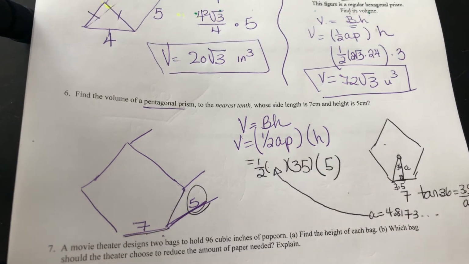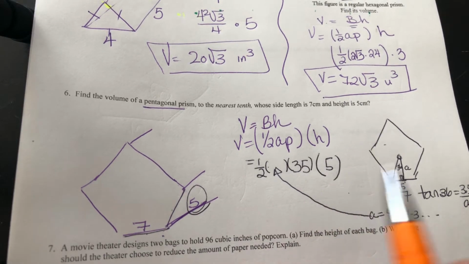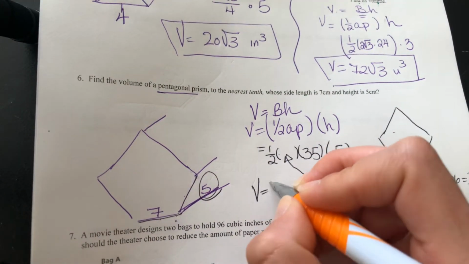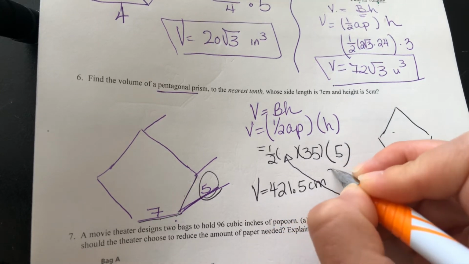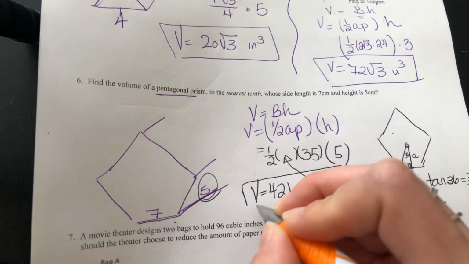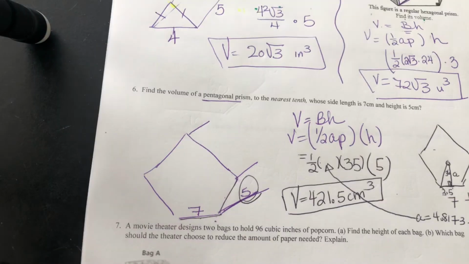Remember, we do not want to round that, so just take your calculator and continue multiplying it by 35, 5.5, and here's what you guys get for your volume. So as long as you guys knew how to find area from the unit 2 units ago, you should be fine. All right, last prism question.